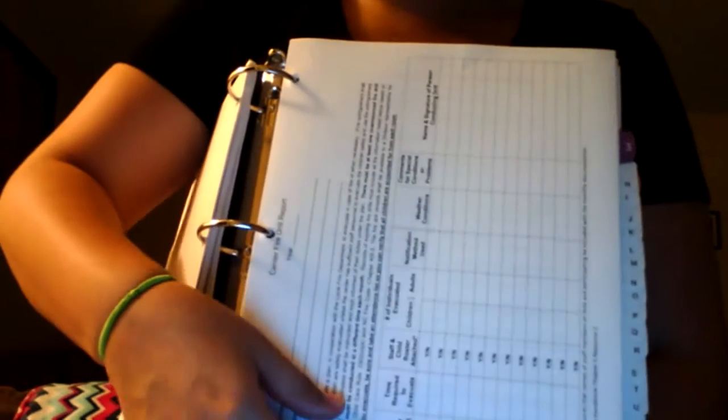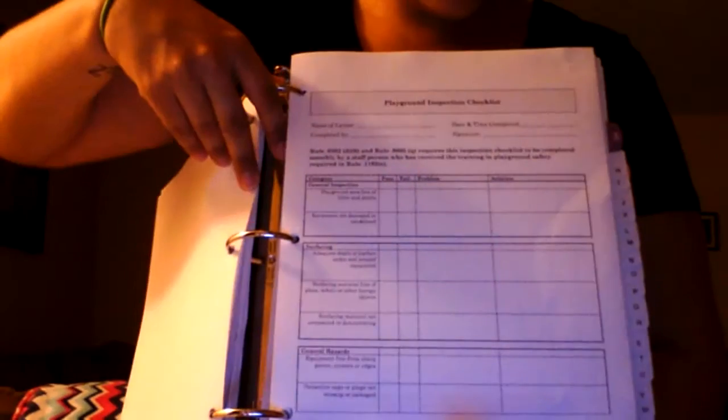And this one here is the fire drill report, a sample of the emergency medical care plan, fire drill log and report, health and safety training record that would go along with your Pro Solutions training, immunization history, and the playground inspection checklist.